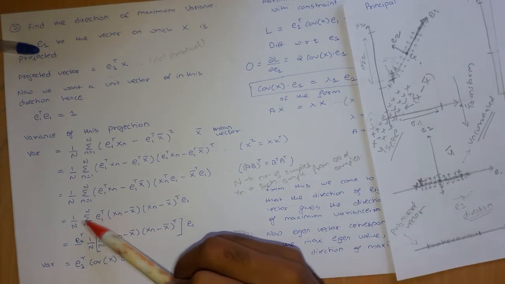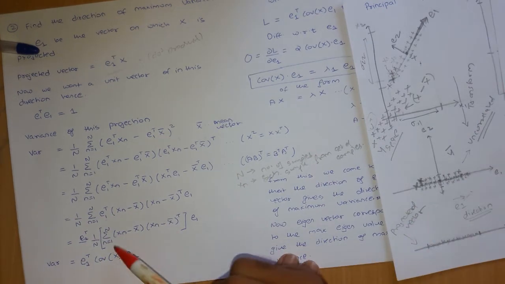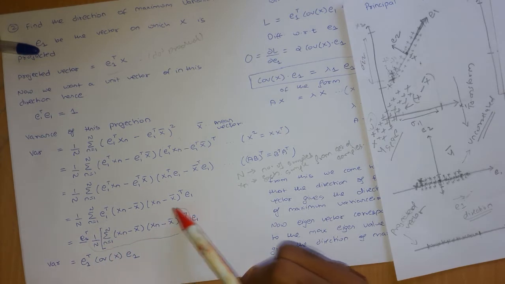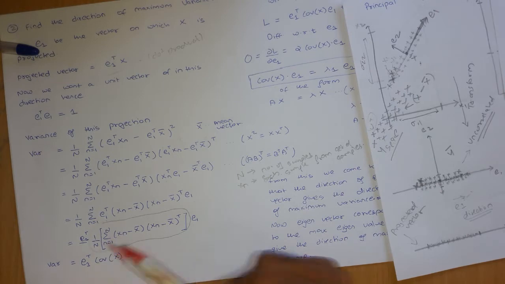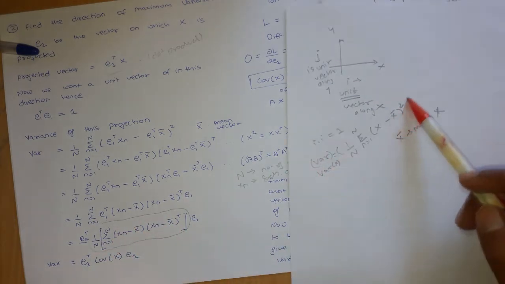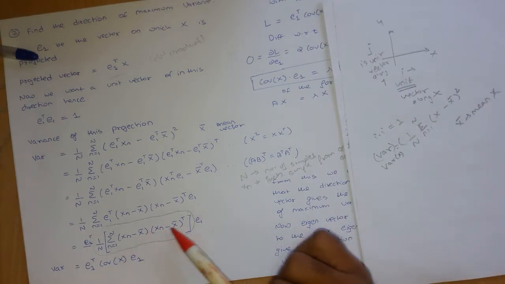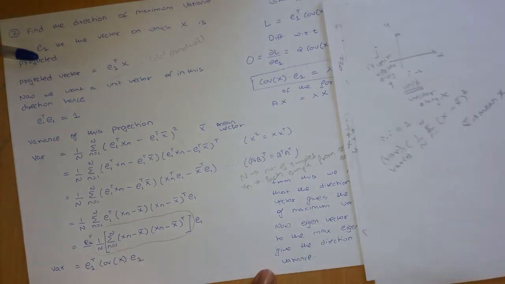Now I took E1 out of the summation because it was not dependent on x, and you can see this much is nothing but the covariance of x. So the covariance of x will be given by this formula, which is what I had written over here. So the square can be separated like this, and this becomes the covariance of x.